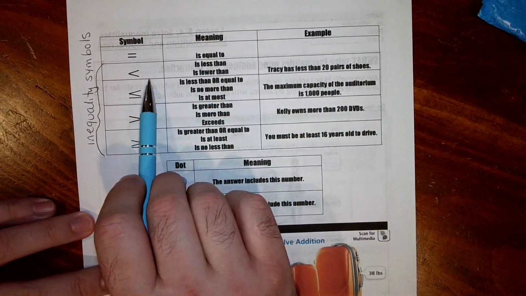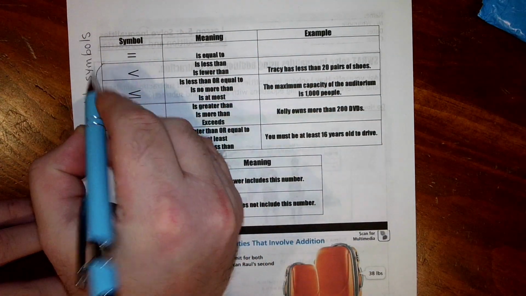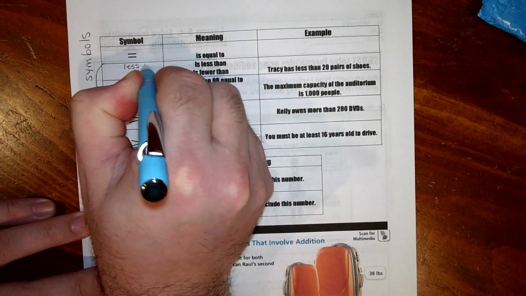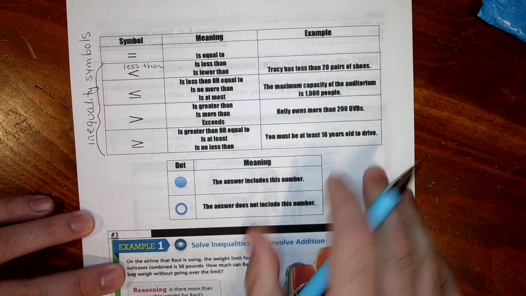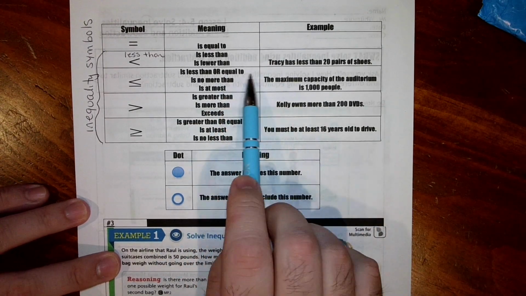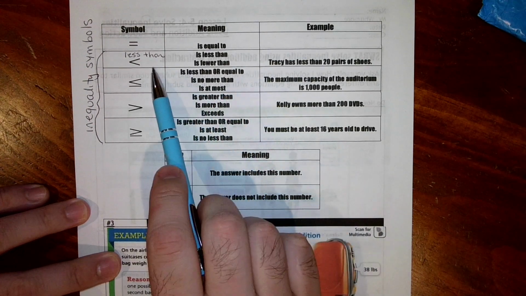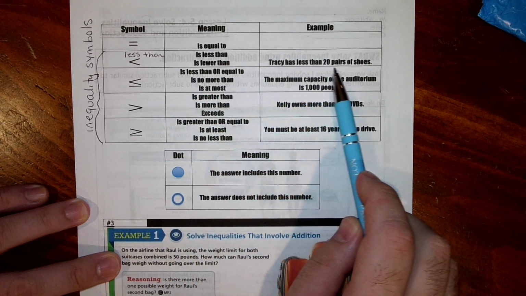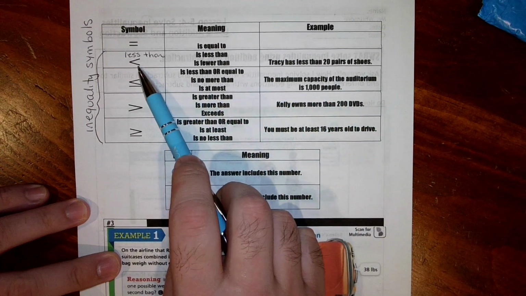This symbol is called less than. And so when we see words like is less than or is fewer than, that's the symbol that we use. It says Tracy has less than 20 pairs of shoes. That's the symbol we would use. It's the less than symbol.